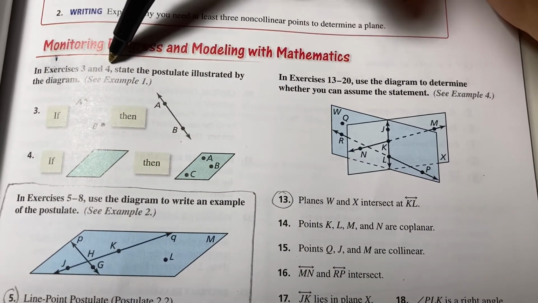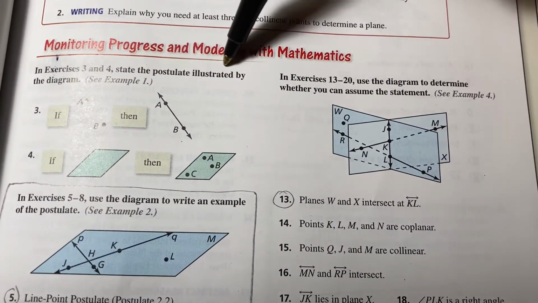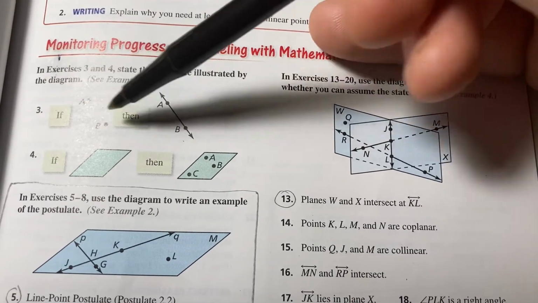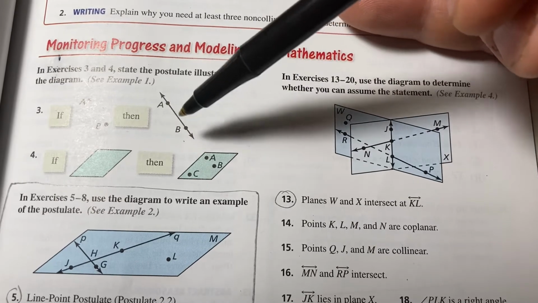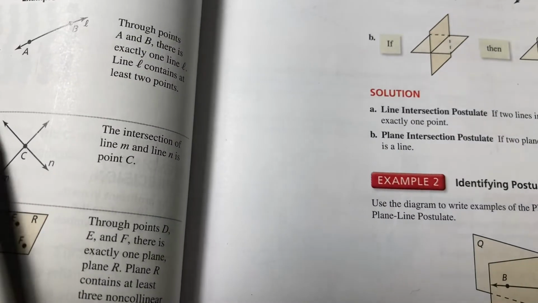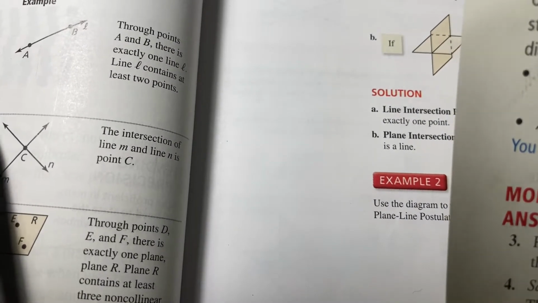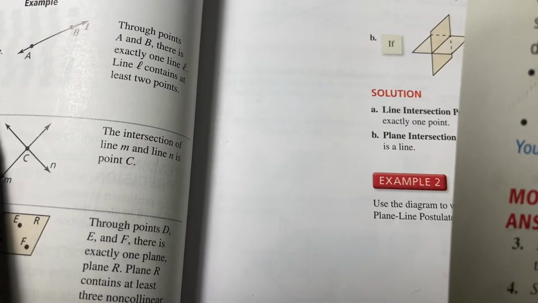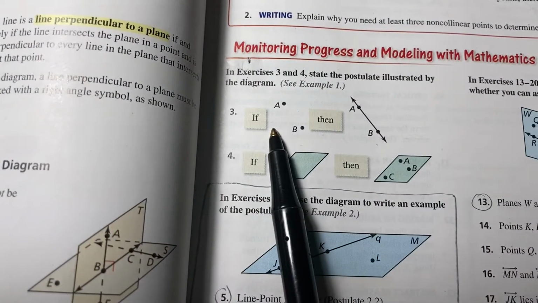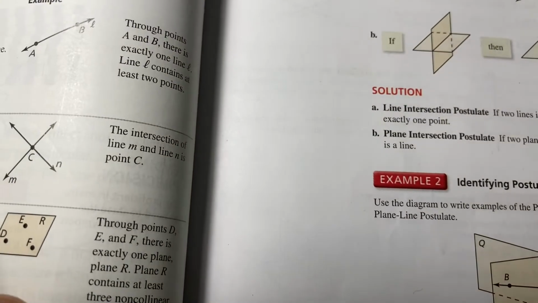In exercises 3 and 4, state the postulate illustrated by the diagram. Here's 2 points. If you have 2 points, then you could draw a line between those 2 points. Through any 2 points, there exists exactly one line. I wonder what postulate that would be. Number 3. It's the 2-point postulate.